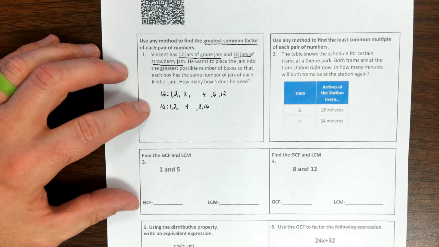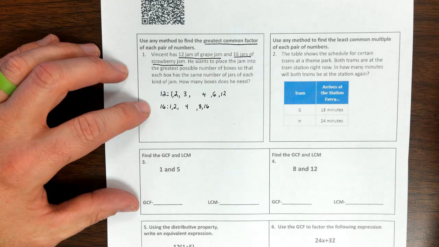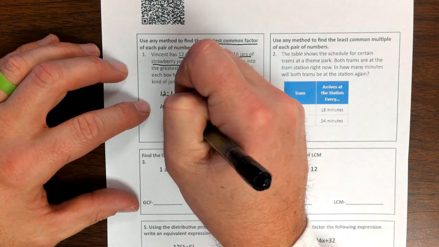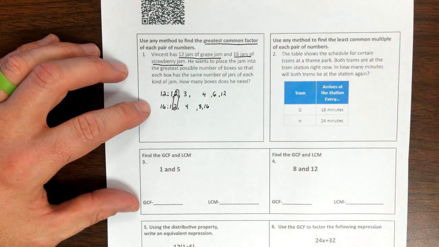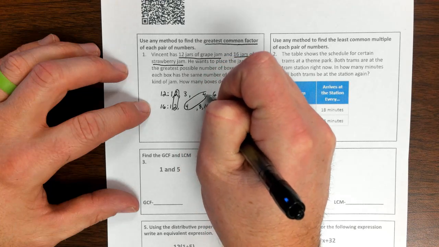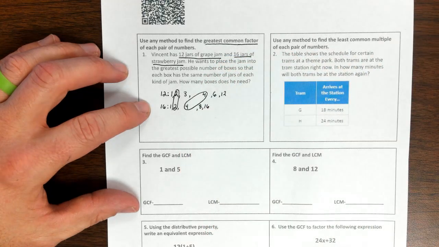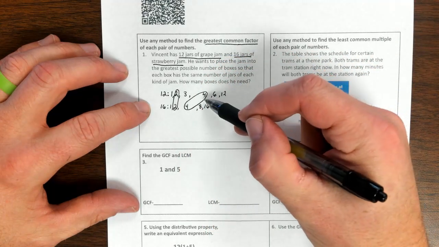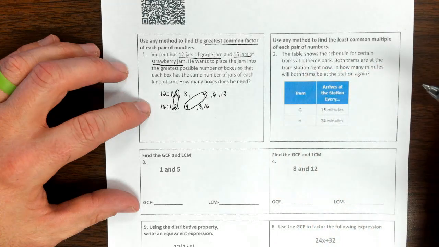Now we are looking for the greatest common factor, the one that matches and is the greatest. We know that 2 and 2 match, but that's not the greatest. Then we have 4 and 4, and that would be our greatest because there are no other matches.